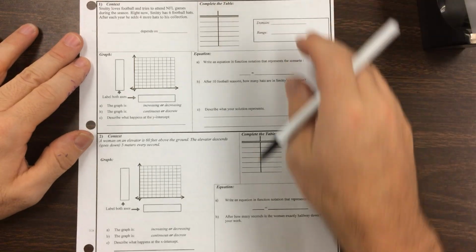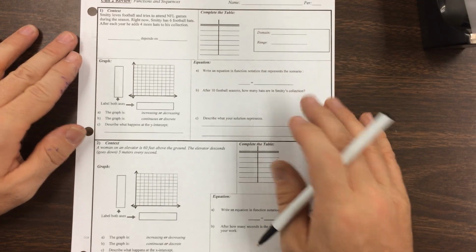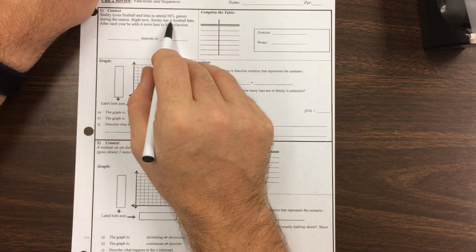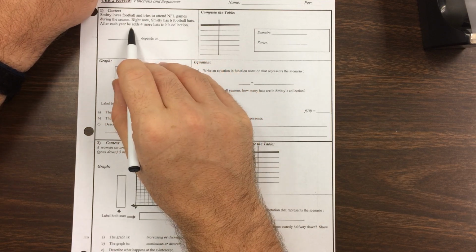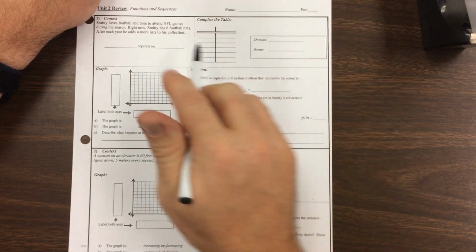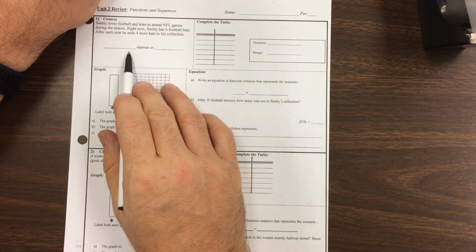Okay, let's go through this review. Smitty loves football and tries to attend NFL games during the season. Right now, he has 6 football hats. After each year, he adds 4 more hats to his collection. So I could start filling this out right away.